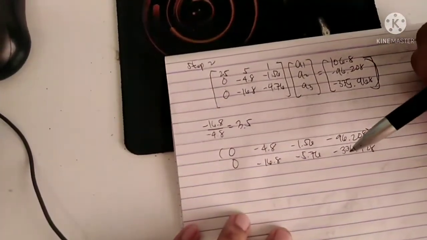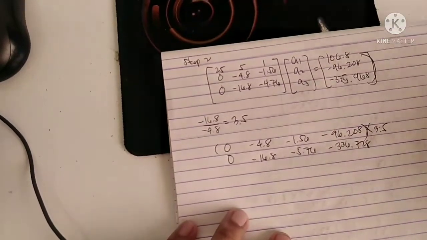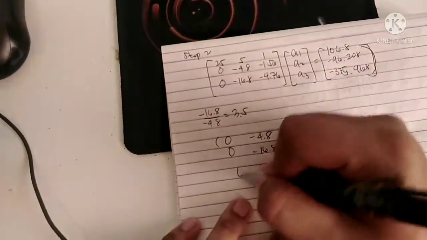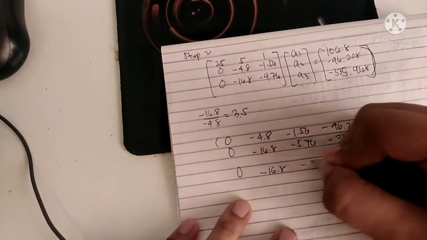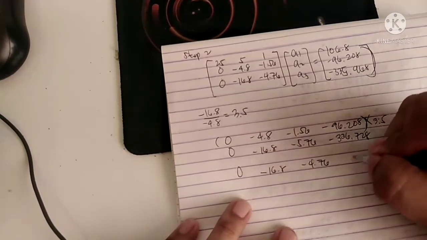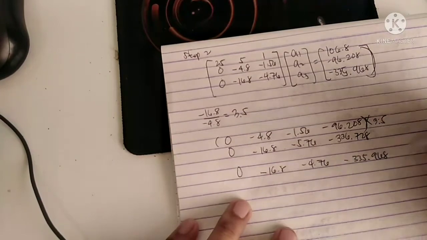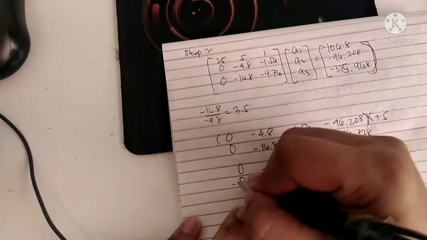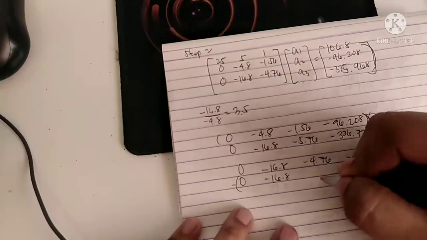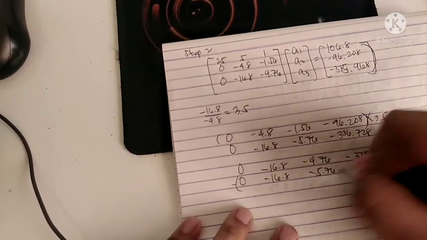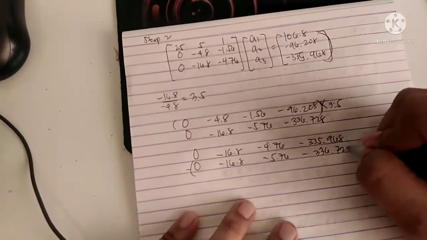Next, we subtract these two, the new and the old value of row 3. So this is 0, negative 16.8, negative 4.76, negative 335.968, minus this new value: 0, negative 16.8, negative 5.46, negative 336.728.